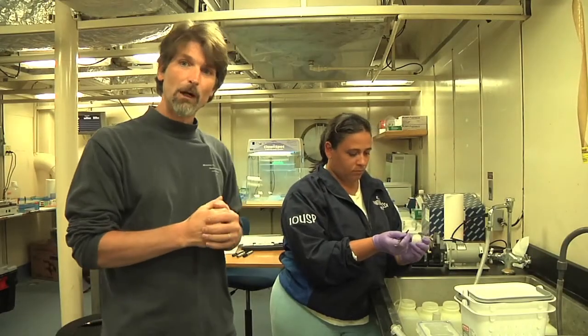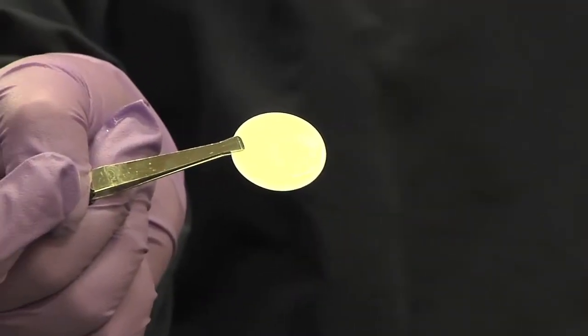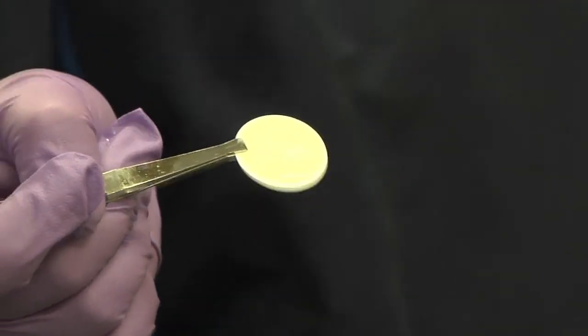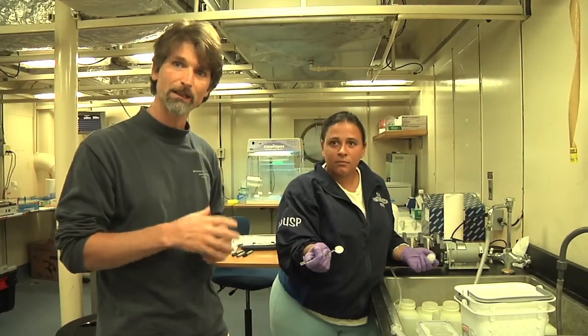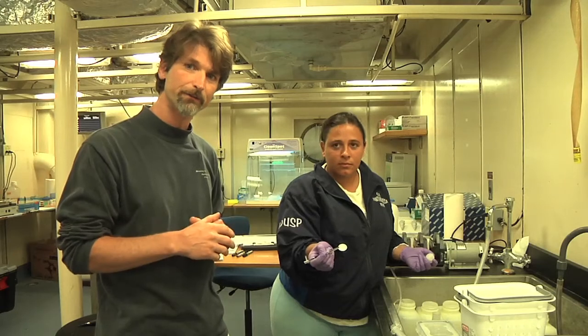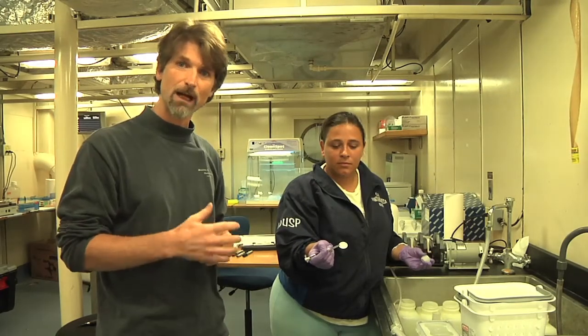I'm here with Paula Moraes from Brazil, and she is showing one of the filters that we've just completed filtering. And you can see it's changed color a little bit. That green coloration there is from all the phytoplankton that have been trapped on the surface of the filter. And now we're going to take this filter and put it into a tube and extract the DNA.